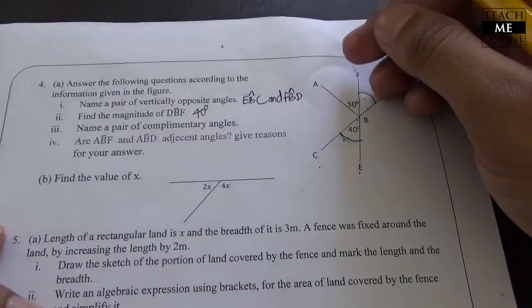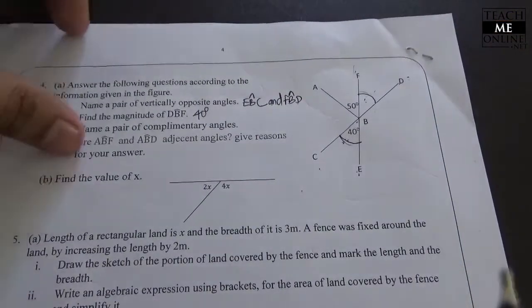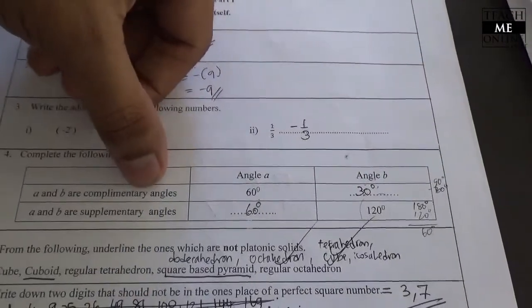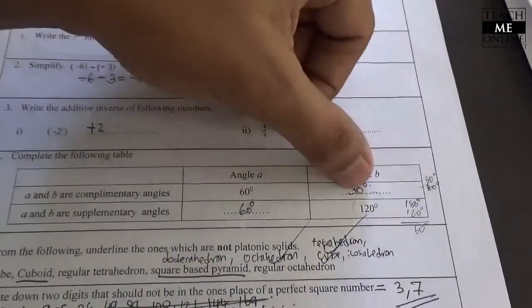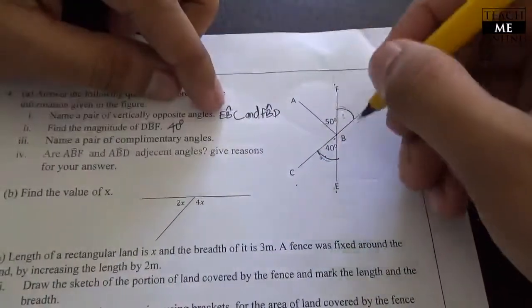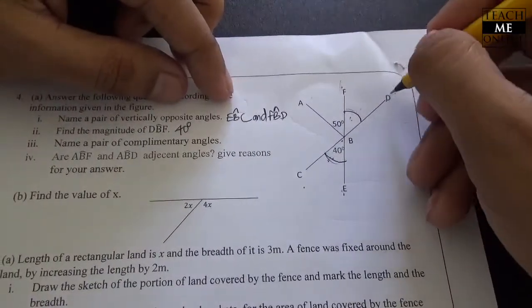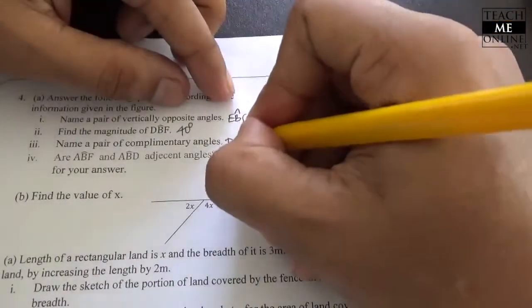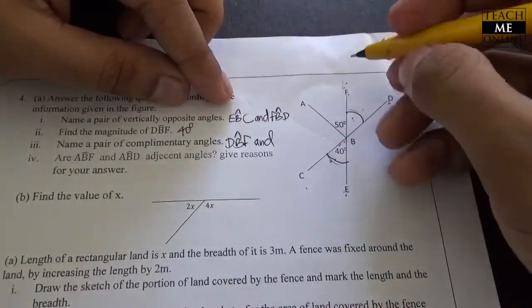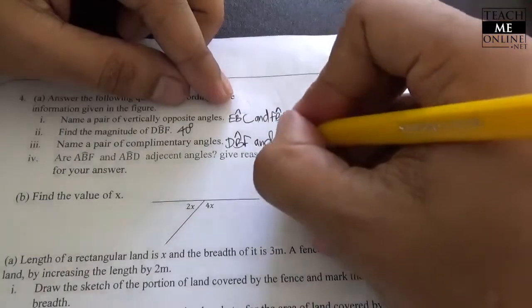Name a pair of complementary angles. At the beginning of the paper, we did complementary angles. Complementary angles are angles which add up to 90 degrees, right? So a pair of complementary angles are, we can say, DBF and FBA.